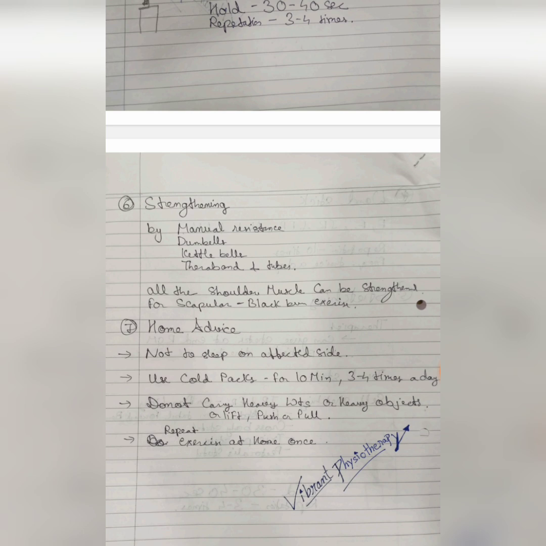And the last and very important thing is home advice. So do mention these points, it would be helpful. We can ask the patient not to sleep on the affected side, and to use cold packs for 10 minutes 3 to 4 times a day, right? We can ask them not to carry any heavy weights or objects, or lift, push or pull any heavy objects. And we can ask them to repeat this same exercise once at home, right?